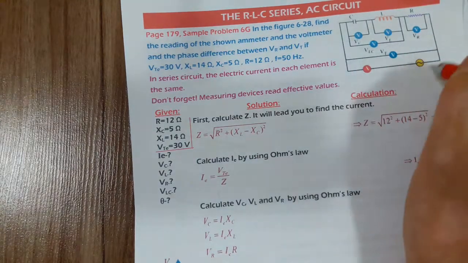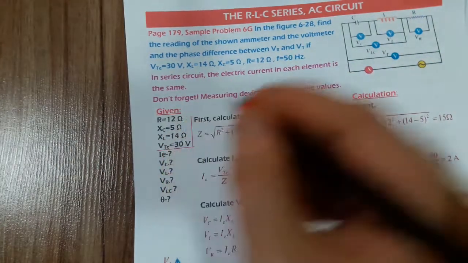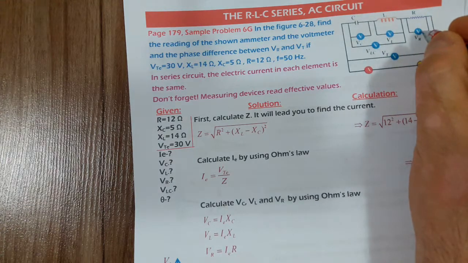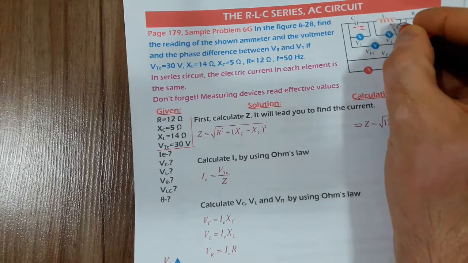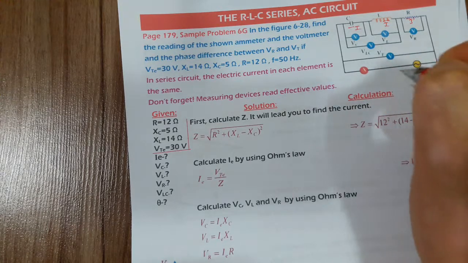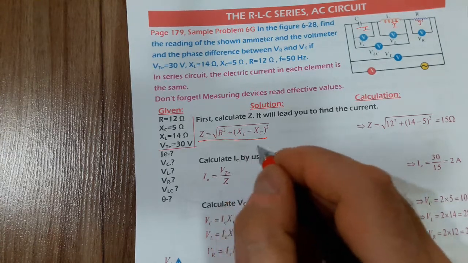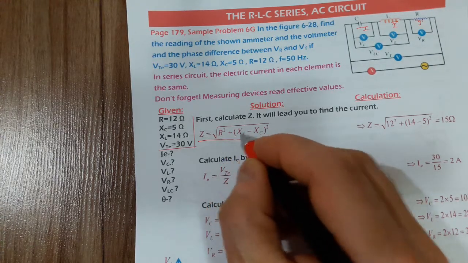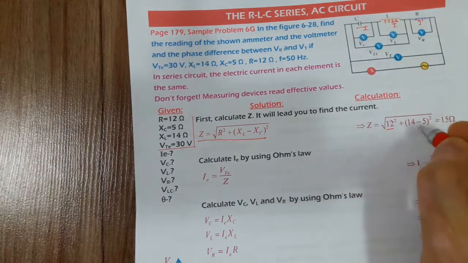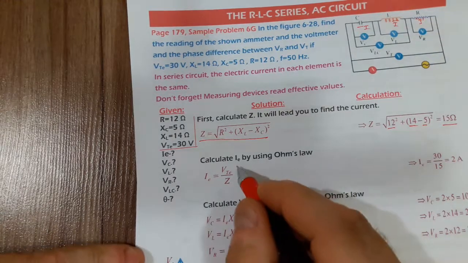In a series circuit, we know that the current in each element is the same. We continuously remind this because the same current is flowing through each instrument. All are given, so we will find VC, VL, VR one by one. To calculate them, we need the electric current. First, we should start calculating the electric current, but it can be calculated only if you find Z. Z is equal to the square root of R squared plus (XL minus XC) squared. So R is 12, XL is 14, XC is 5, so 15 is the Z.